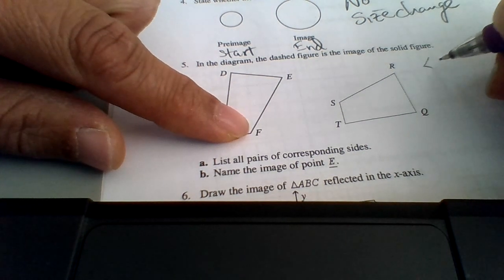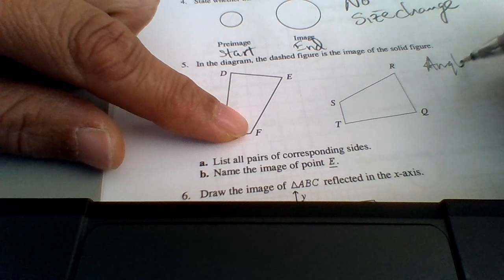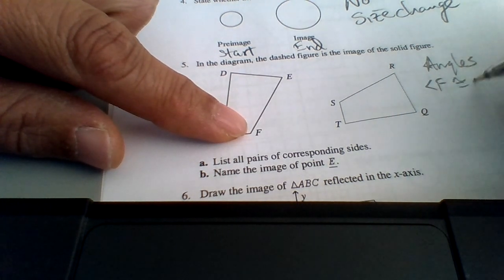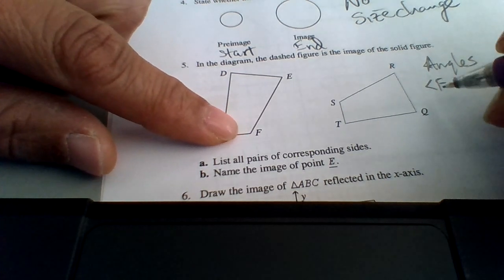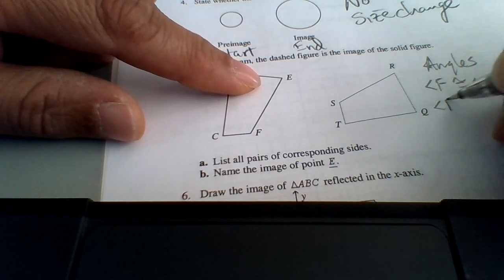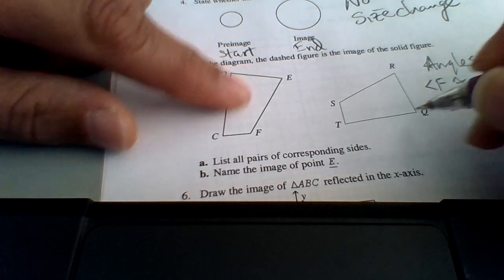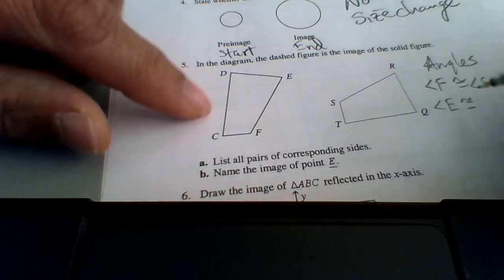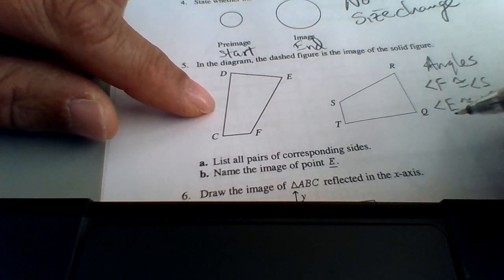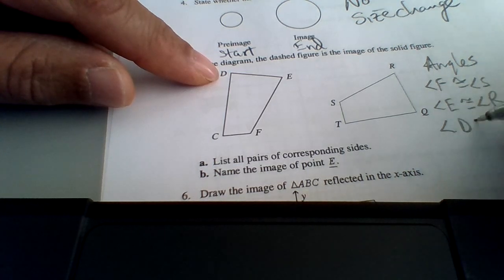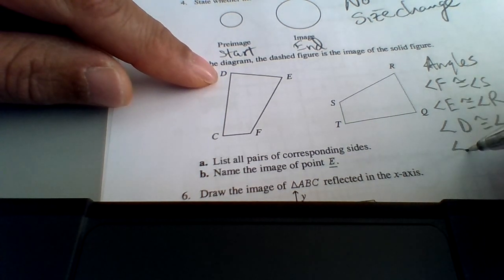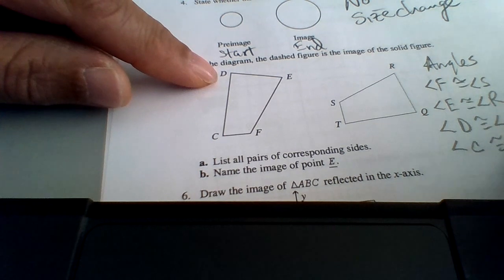So on the angles, angle F is going to be congruent to angle S. Angle E is going to be congruent to angle R. Angle D is going to be congruent to angle Q. And angle C is going to be congruent to angle T.